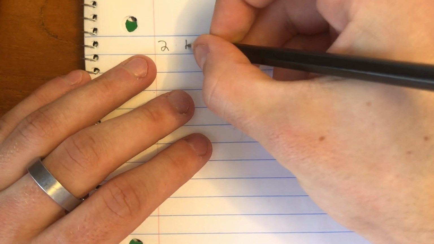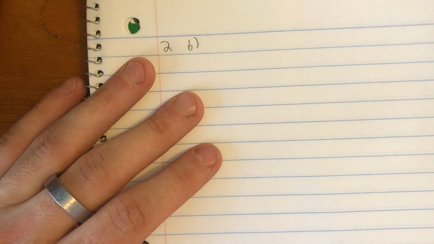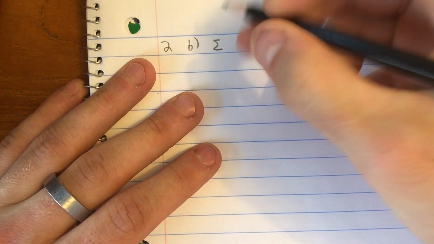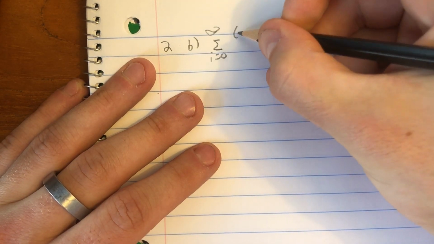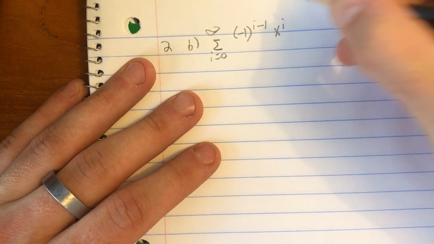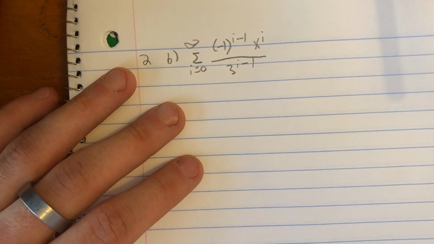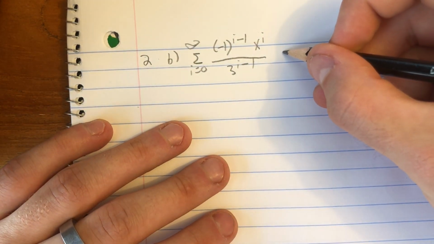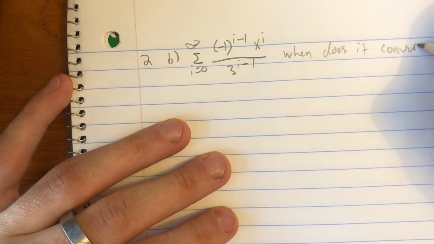Okay, and for 2b, for which values of x is the series convergent? So we want the series, the sum from i equals 0 to infinity of (-1)^(i-1) x^i over 3^(i-1). We want to find when it converges.